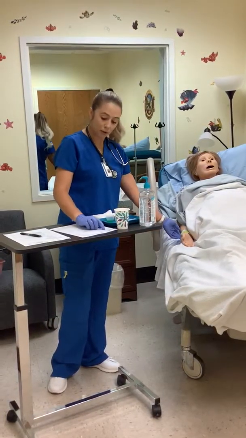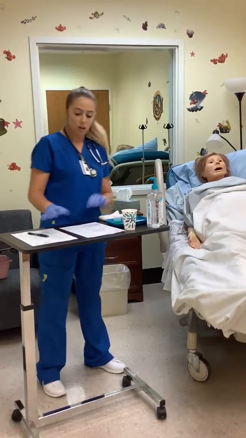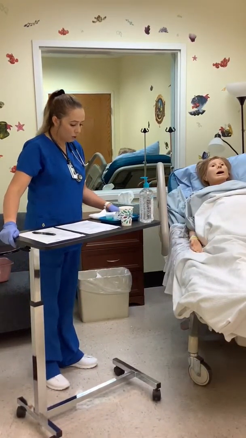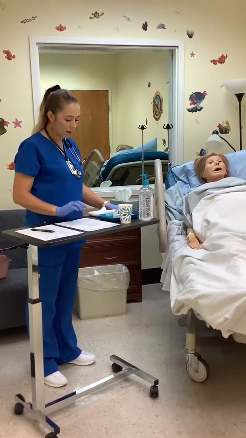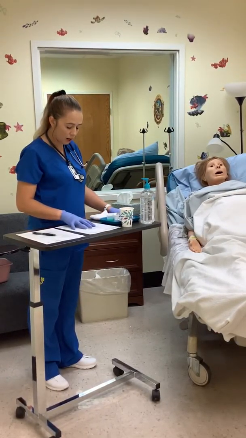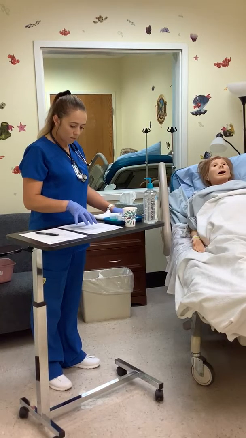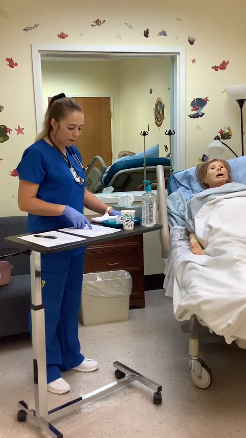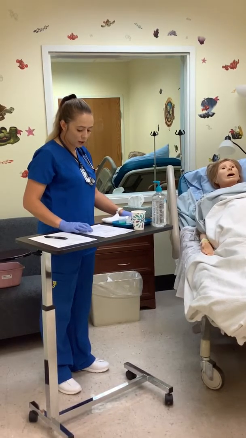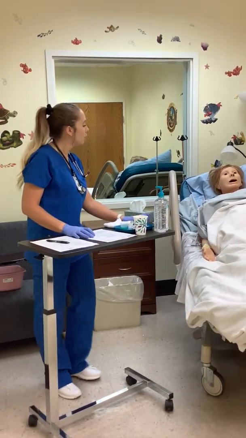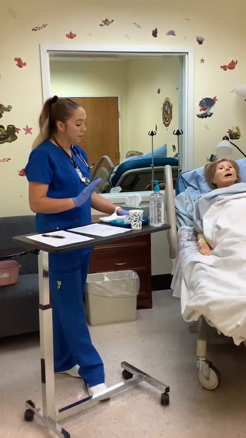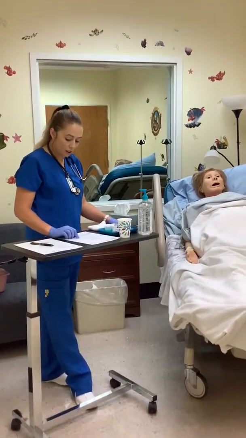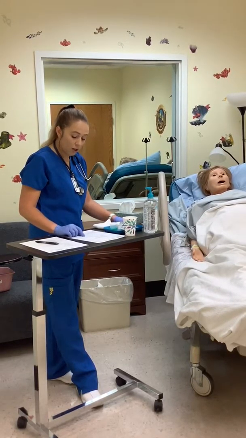Promethazine and codeine, perfect. Okay, that matches up here. So today, Shirley, we're going to start with your Augmentin, but before that, I know that you said you were in pain earlier. Can you rate your pain on a scale of 1 to 10, 10 being the highest, 1 being the lowest? A 6, okay, for that knee pain.